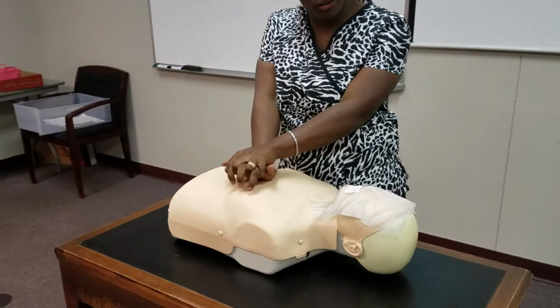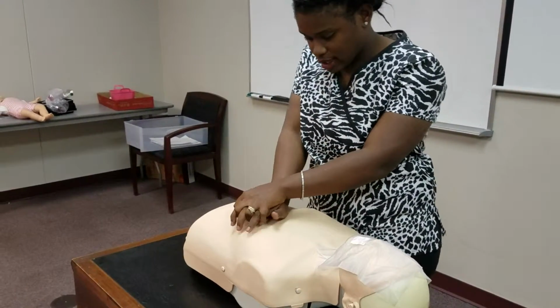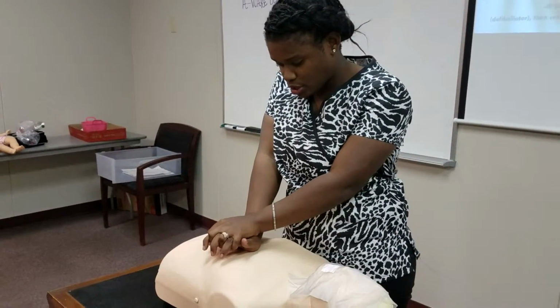You're going to interlock your fingers, because this is a bigger patient, of course. At this point, you're going to start the chest compression, and you go within 2 inches deep.